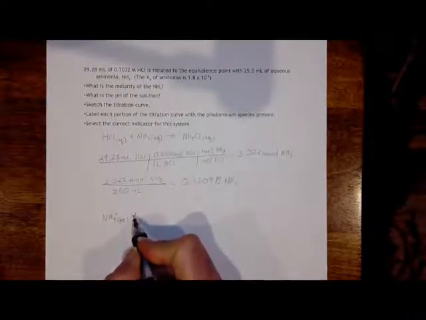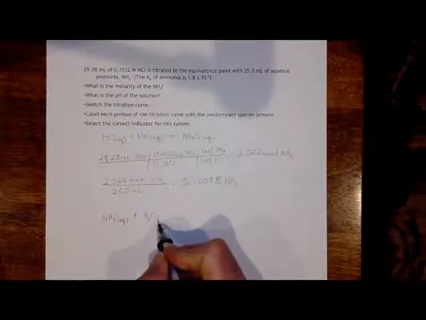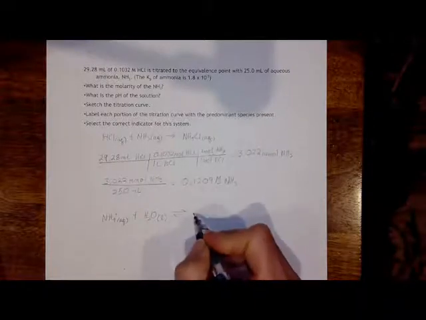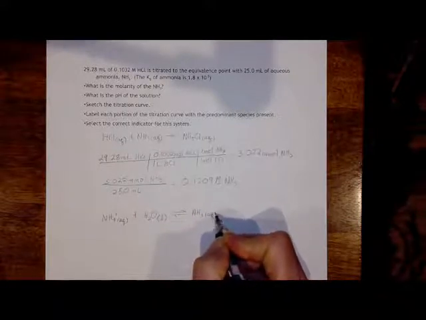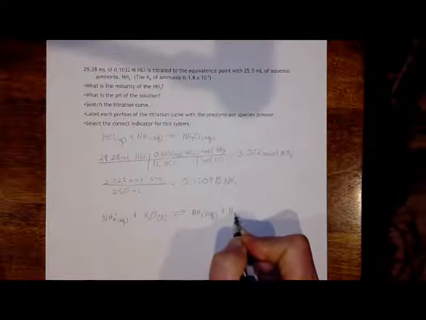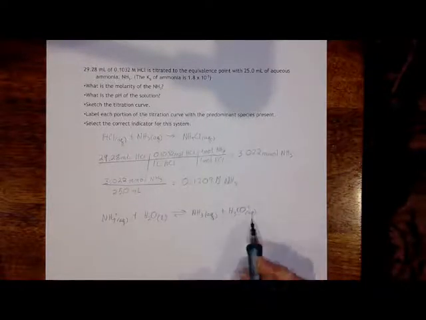So we're going to write our equilibrium expression for the ammonium acting like an acid. And we're going to have that we now have ammonia in solution and hydronium ions. And so we need to find the concentration of the hydronium ions in order to find the pH.